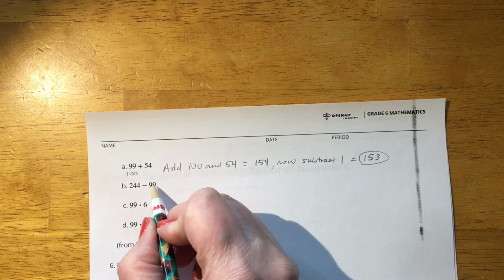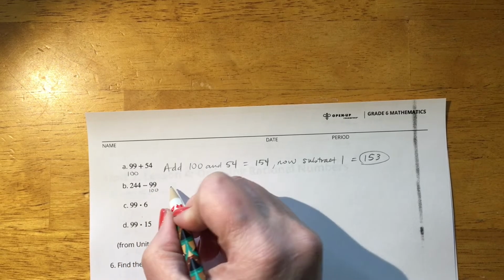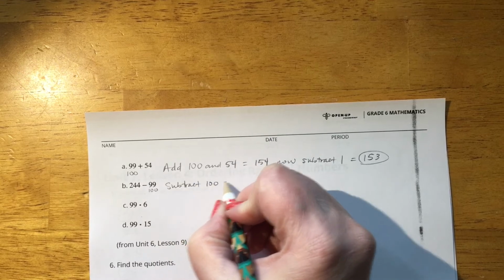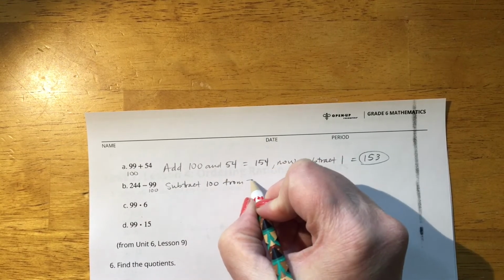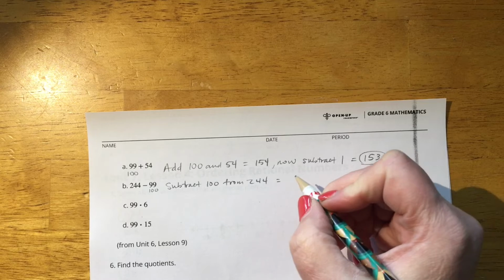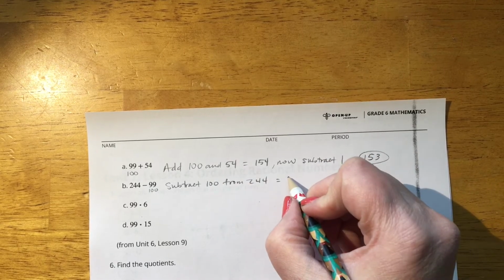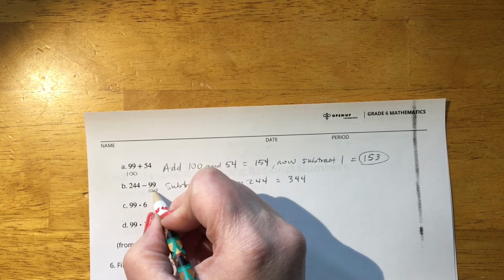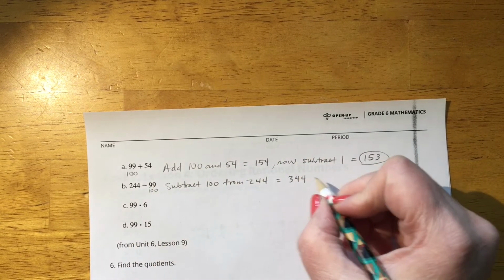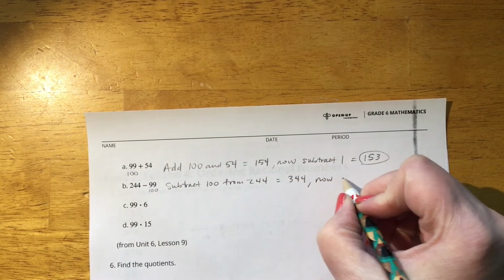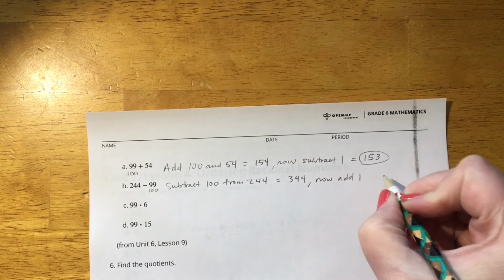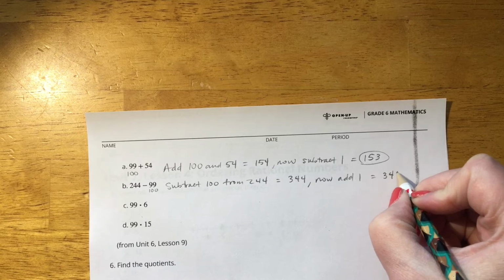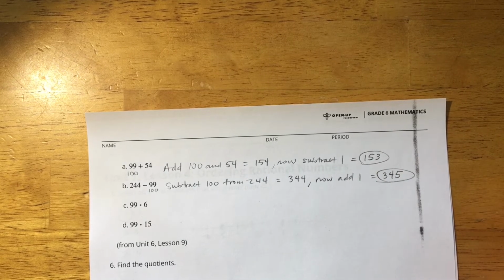Another one. Here's another 99. So let's turn that into 100. Let's subtract 100 from 244. Well, that's easy math. 244 minus 100 is 344. But I don't need to subtract all 100. I only had to subtract 99. So now add 1 back in. The answer is 345, my final answer.